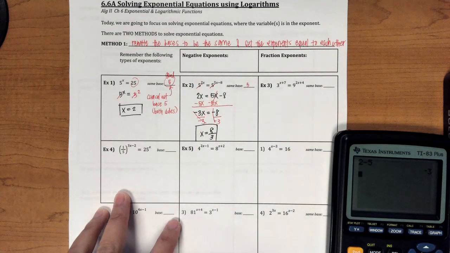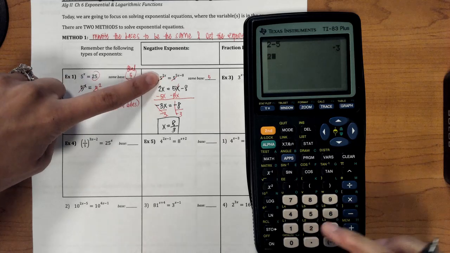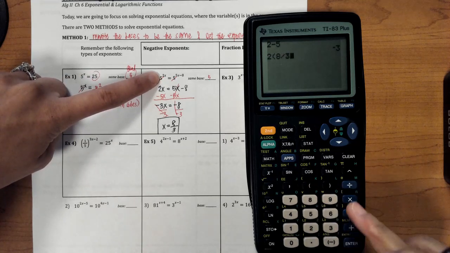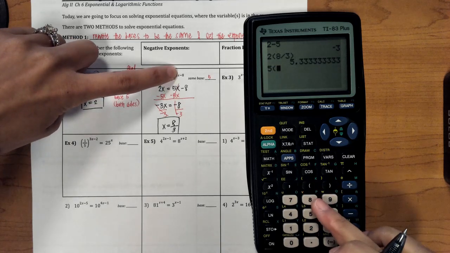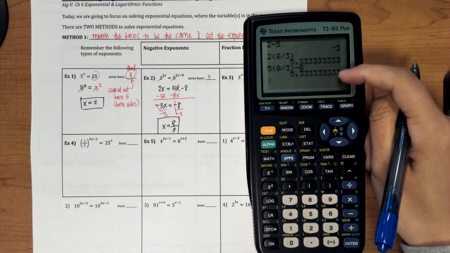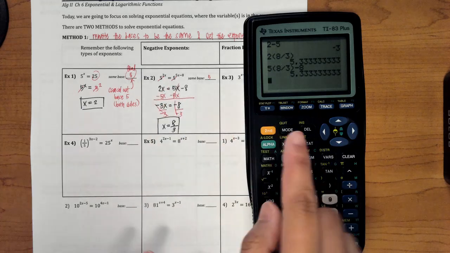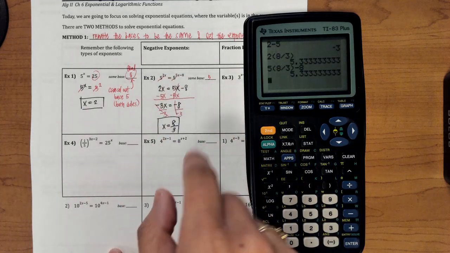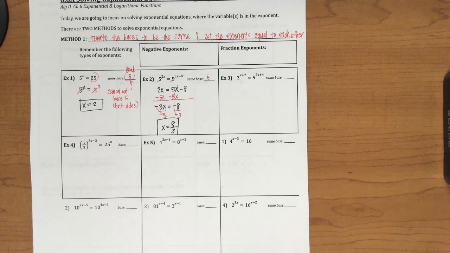Now, let's be sure that this works. Let's plug these in. 2 times 8 over 3, and then 5 times 8 over 3 minus 8. And notice they're the same, so our equation is balanced. You can always plug your x into the original equation to check if your solution is correct. Okay. What if it's not as simple as that?